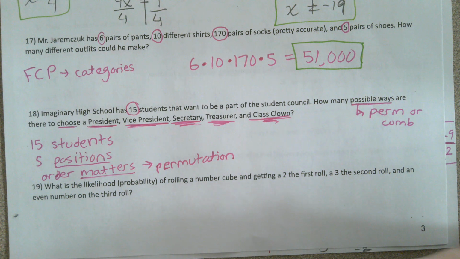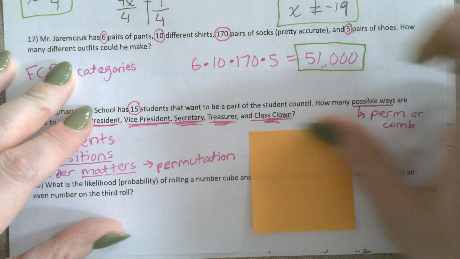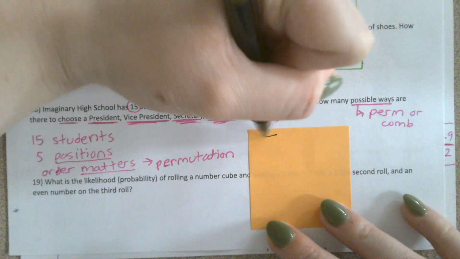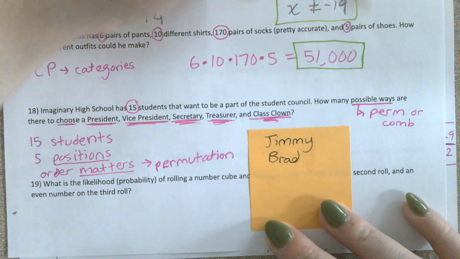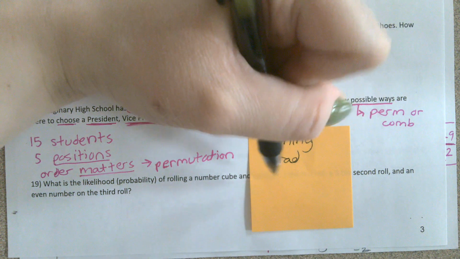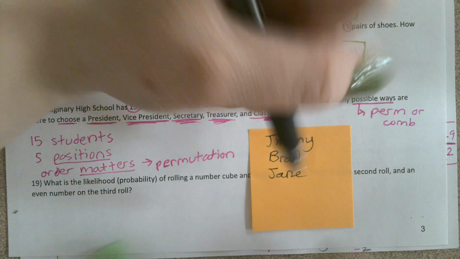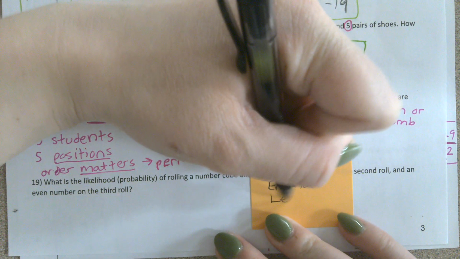Once again, if you're not sure about this, you can always make an example. So let me come up with 5 names: Jimmy, Brad, Jane, Emma, and Lexi.